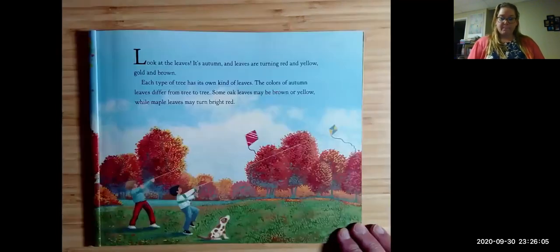Look at the leaves. It's autumn and leaves are turning red and yellow, golden brown. Each type of tree has its own kind of leaves. The colors of autumn leaves differ from tree to tree. Some oak leaves may be brown or yellow, while maple leaves may turn bright red.